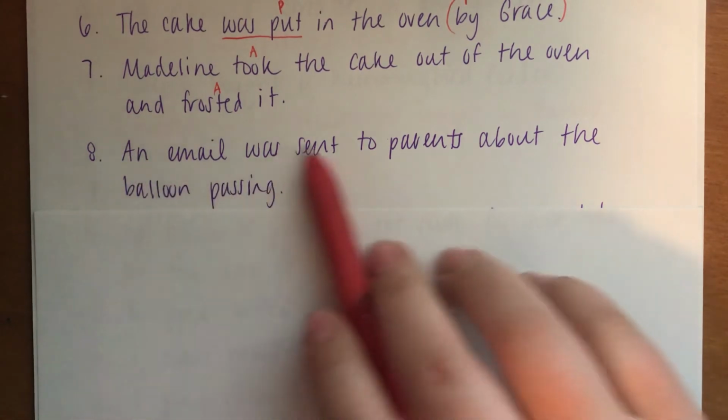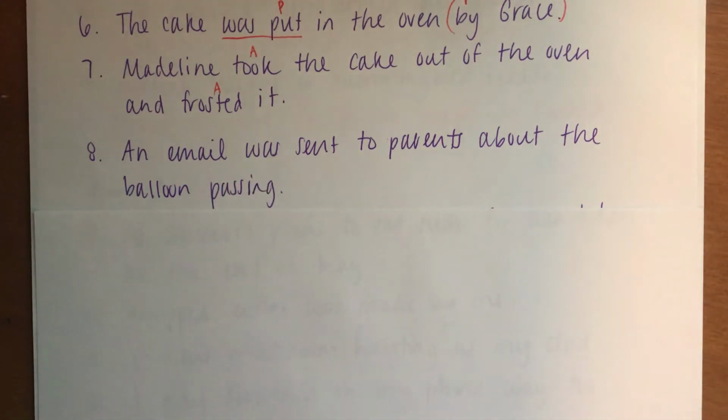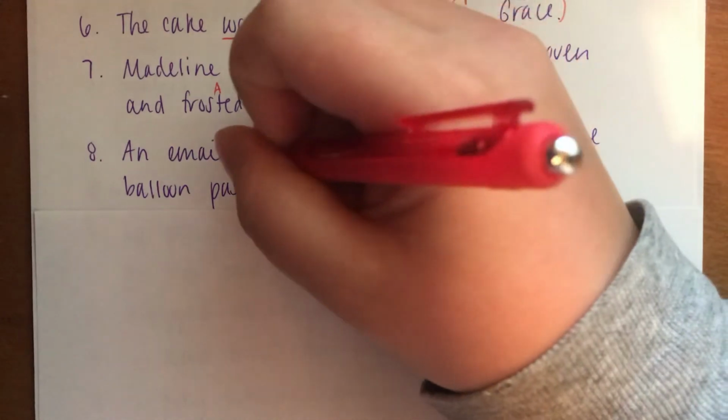All right, so an email was sent to parents about the balloon passing. The email can't send itself. We don't know who's doing the action, but it's not the email, so this is a passive voice sentence.